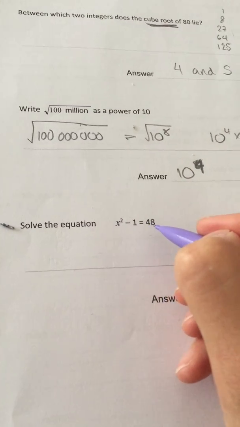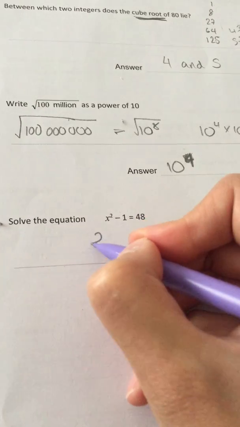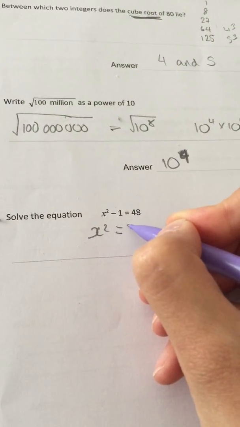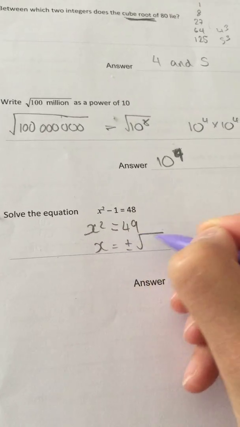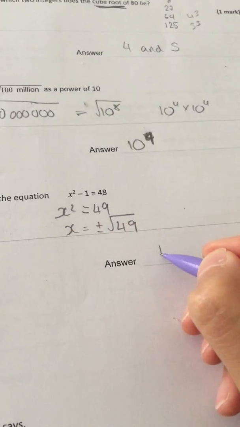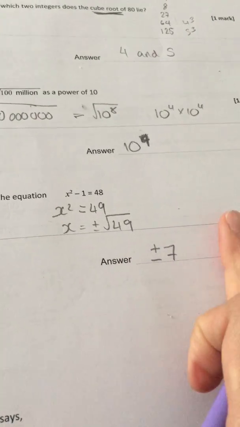15. Solve the equation x squared minus 1 equals 48. So we do x squared equals, we add 1 to both sides, 49. So x is equal to the positive and negative square root of 49. There are two solutions, so you need plus and minus 7.